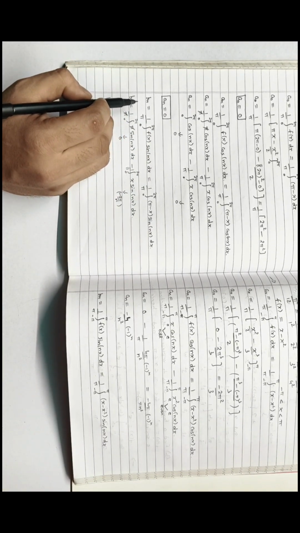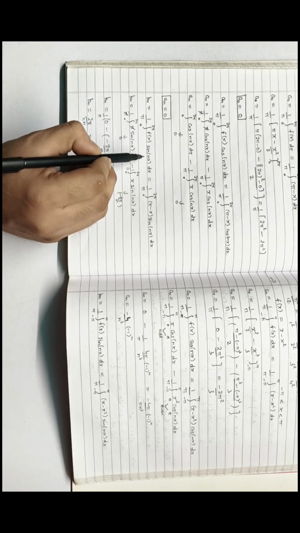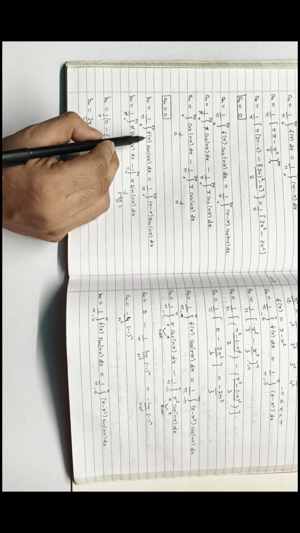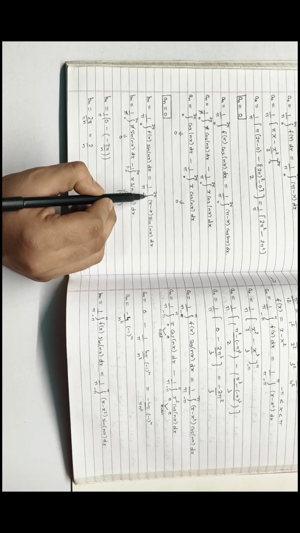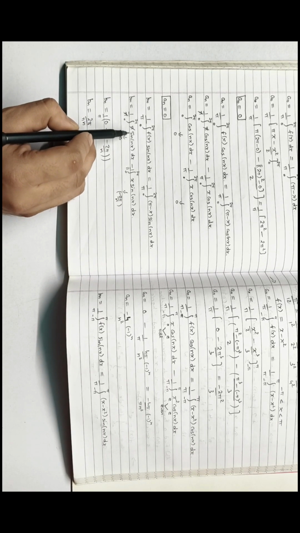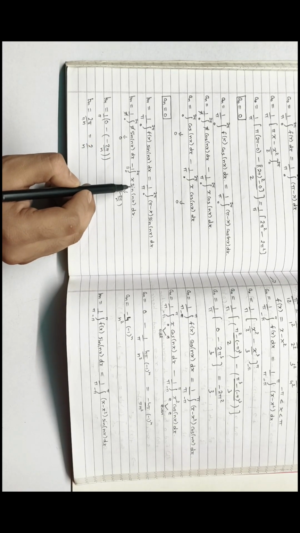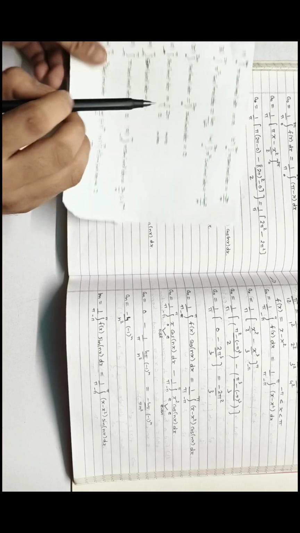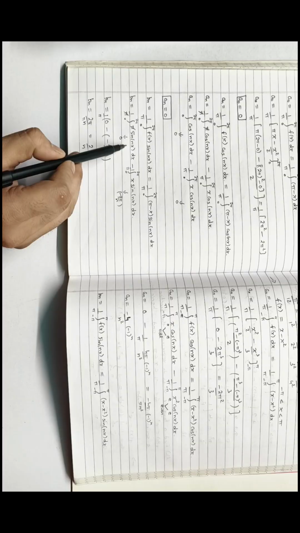Now we will find bn. The general formula for bn is 1 upon pi integral 0 to 2 pi f of x sin nx dx. I have substituted the function, which is pi minus x. Again I am splitting the integral. It gives me the integral 0 to 2 pi of sin nx dx minus 1 upon pi integral 0 to 2 pi of x sin nx dx. Again I use the formula: the integral 0 to 2 pi of sin nx dx is 0, so this term is 0.